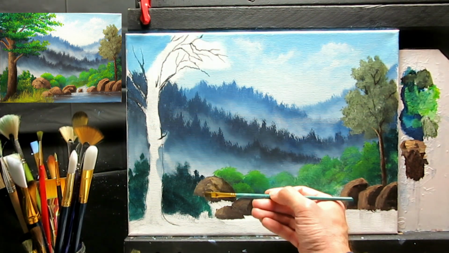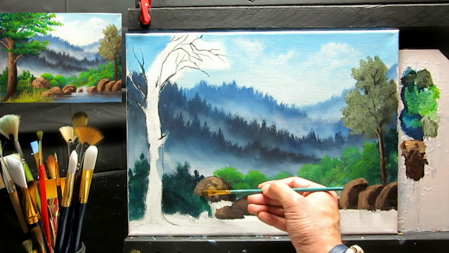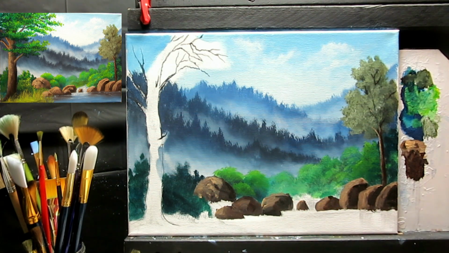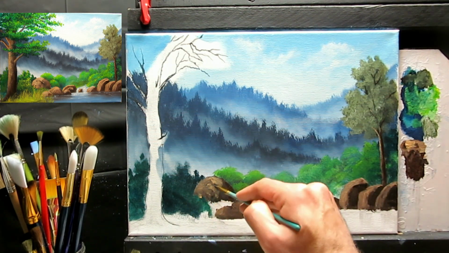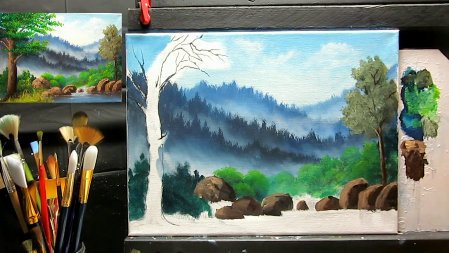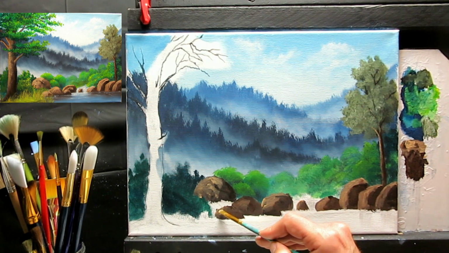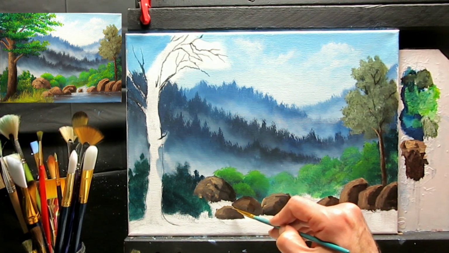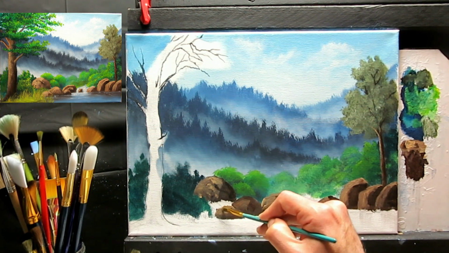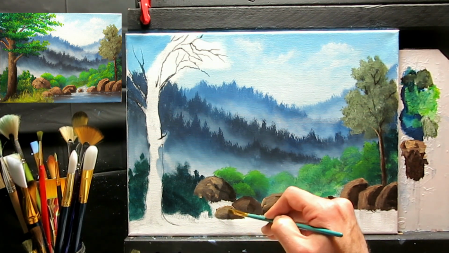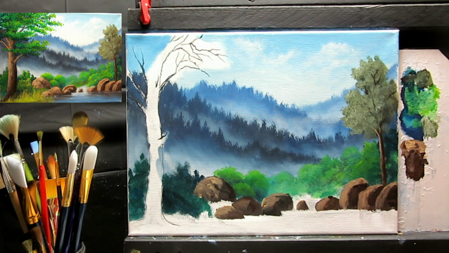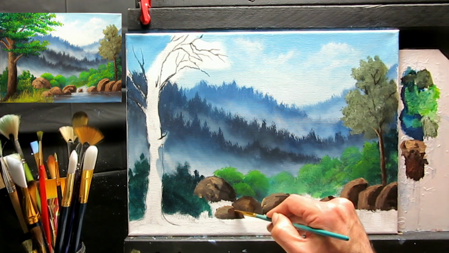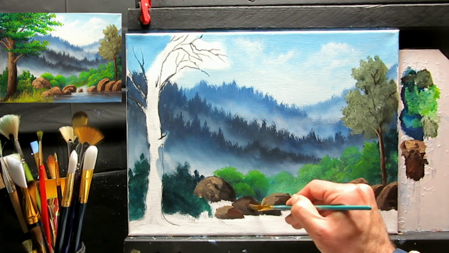Now this is the process of fine-tuning these rocks. We're going to have some of these bushes covering this rock over here. And we're going to have some vegetation over here as well. So just working with the highlight color, with the dark color, some of that dark color, and basically going to fine-tune these rocks.